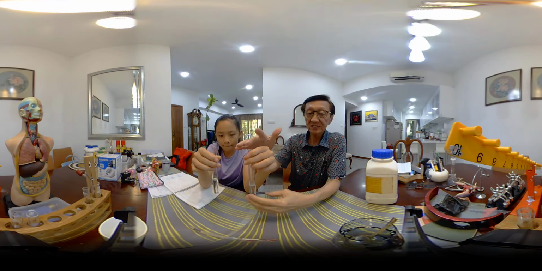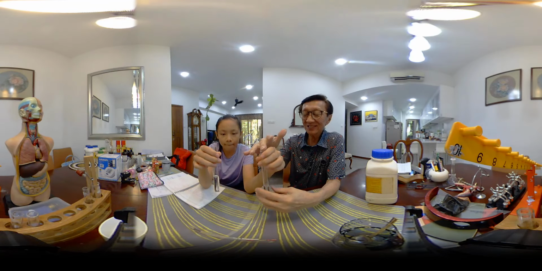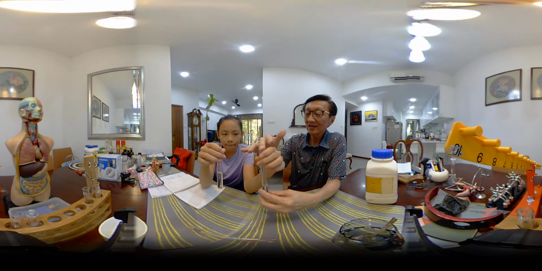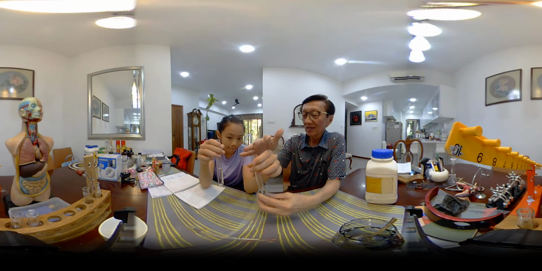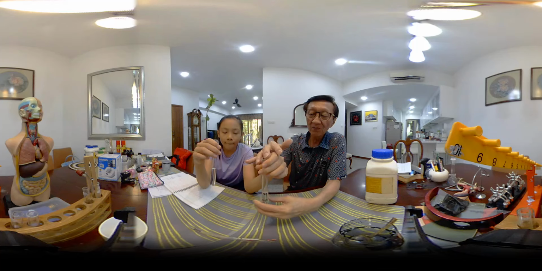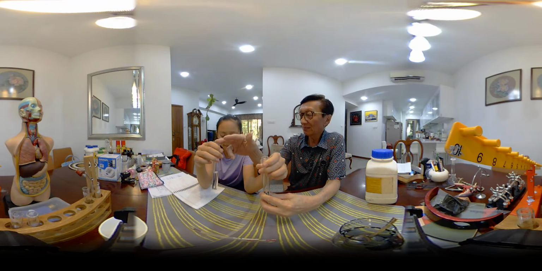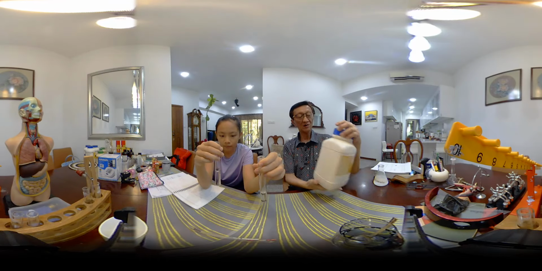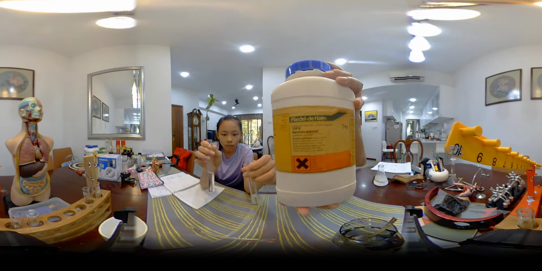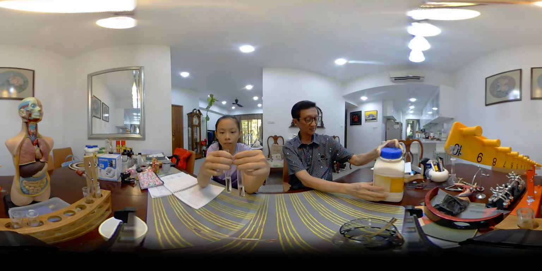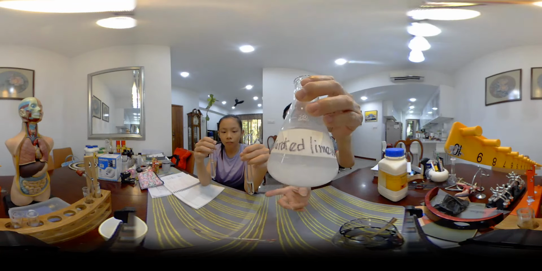Anyway, this test tube has calcium ion from lime water, and this one has carbonate ion from sodium carbonate. I think it's going to be laterally inverted, but it doesn't matter. And that is calcium ion from lime water.